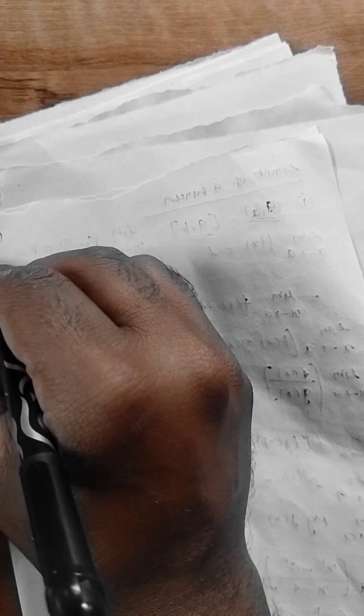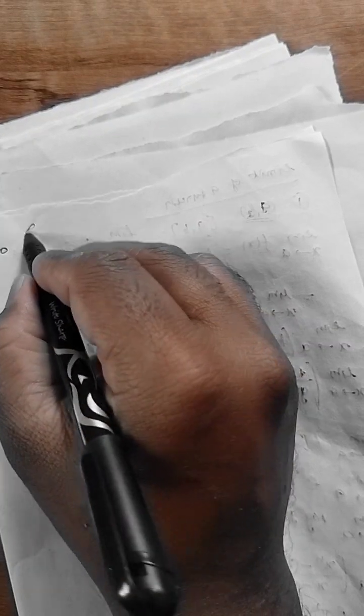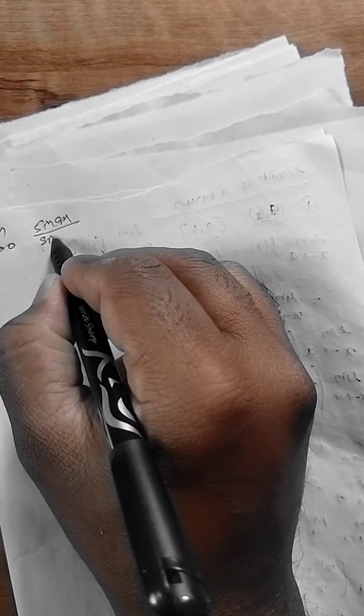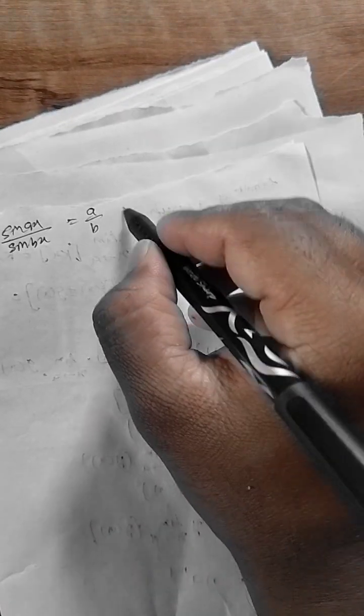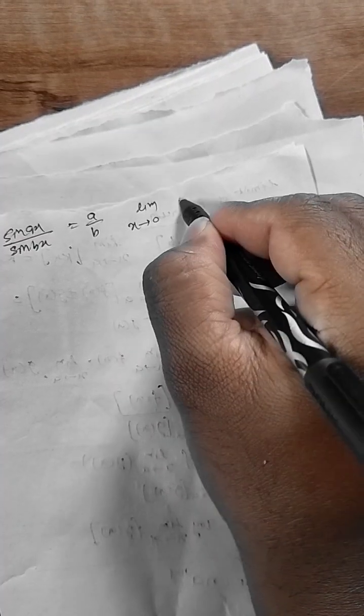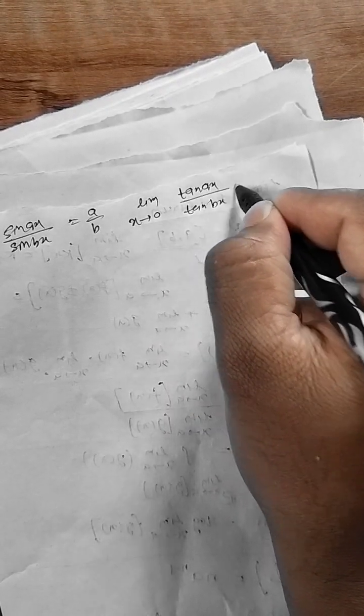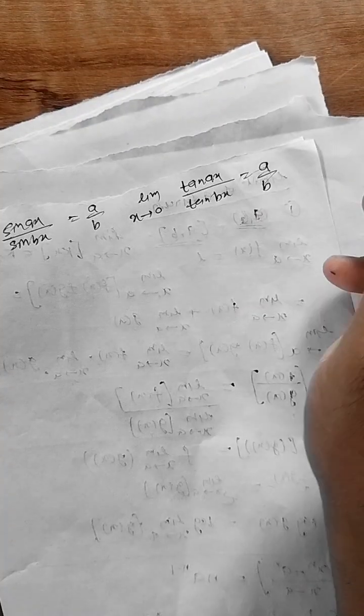The next is limit x tends to 0 sin ax upon sin bx is equal to a by b. Limit x tends to 0 tan ax upon tan bx is equal to a by b.